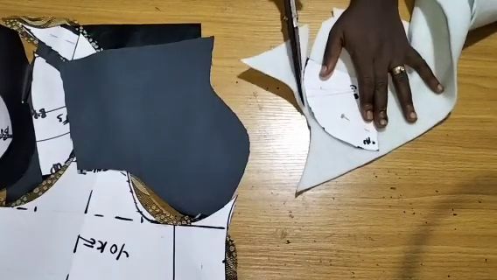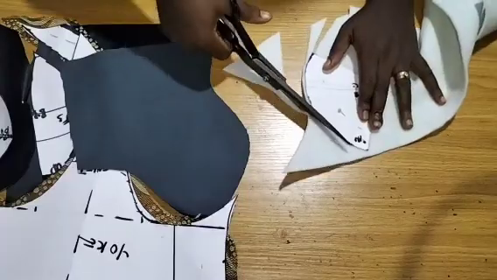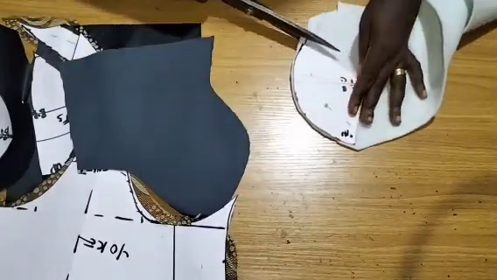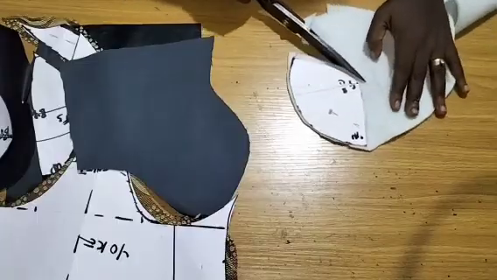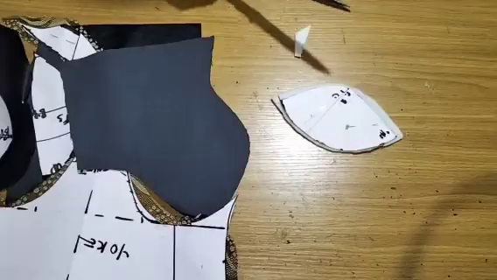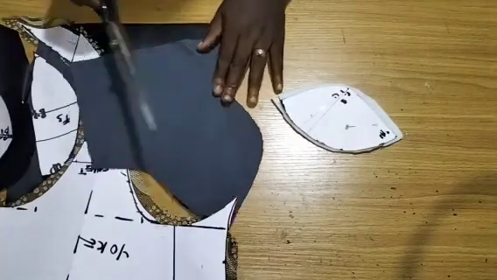For my F1, this is the side. I'm not adding any seam allowance to it. But for this part, I'll add 0.5 inch seam allowance to it. I believe you understand. That is for stitching to this.